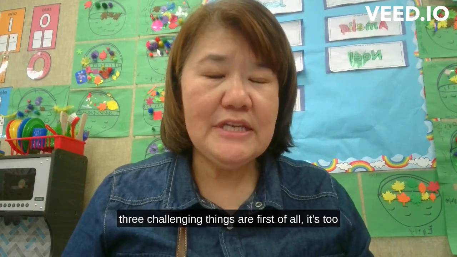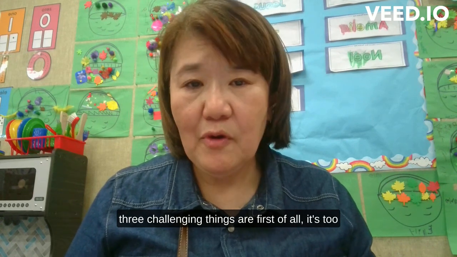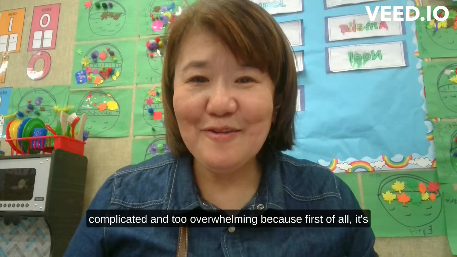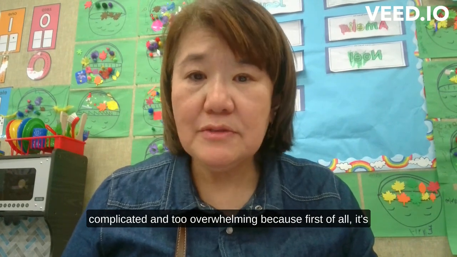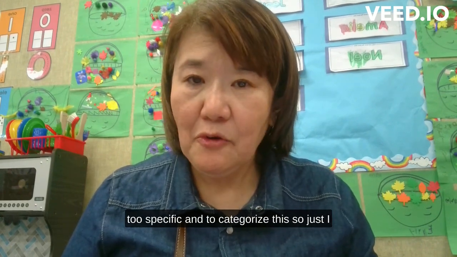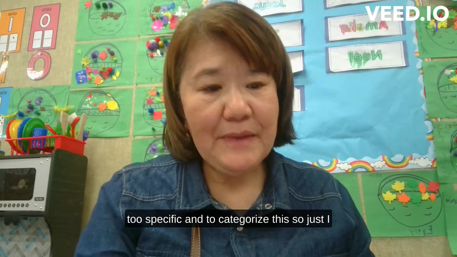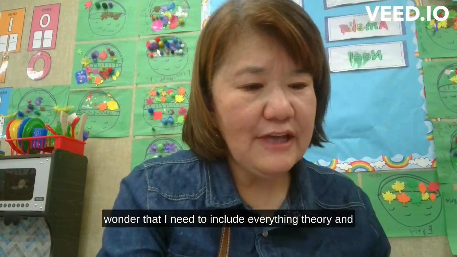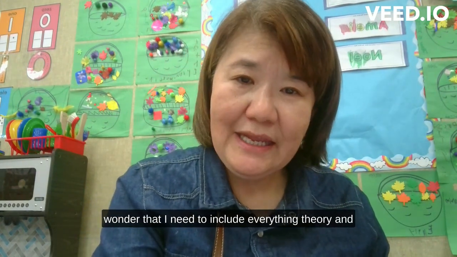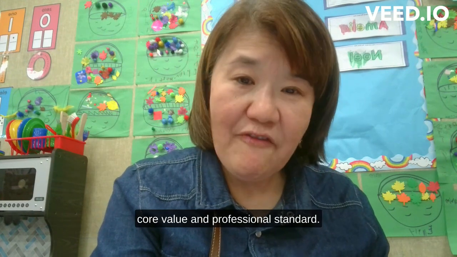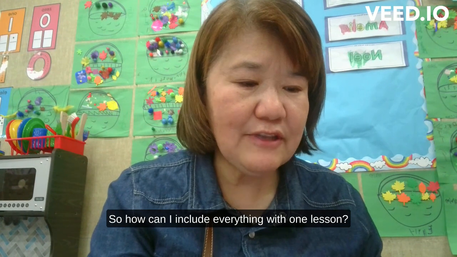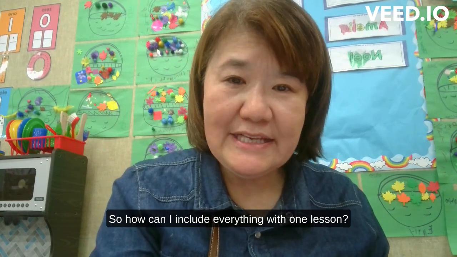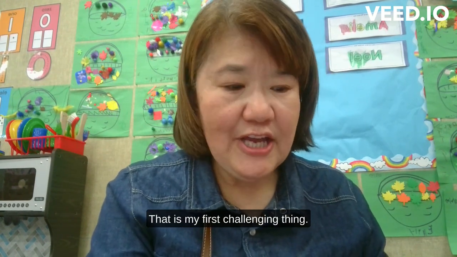And 3 challenging things are, first of all, it's too complicated and too overwhelming, because it's too specific and too categorized. So I wonder if I need to include everything: theory, core values, and professional standards. How can I include everything in one lesson? That is my first challenging thing.